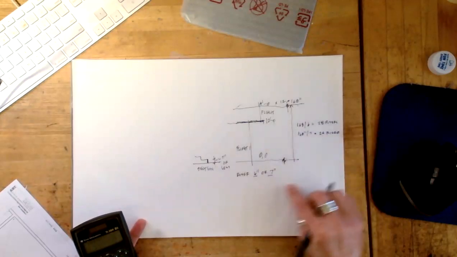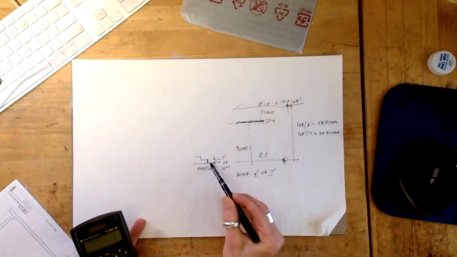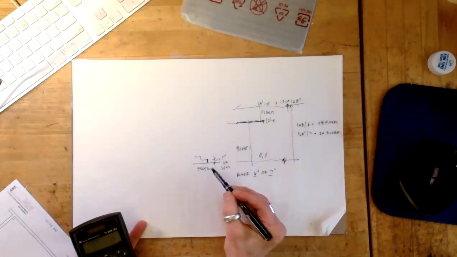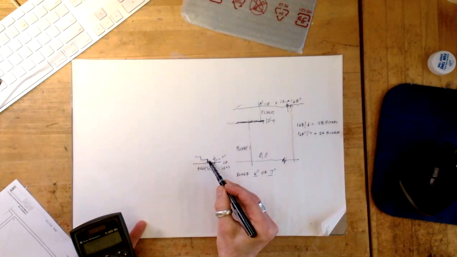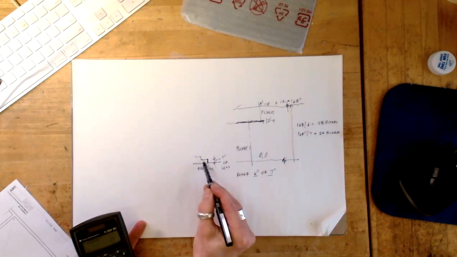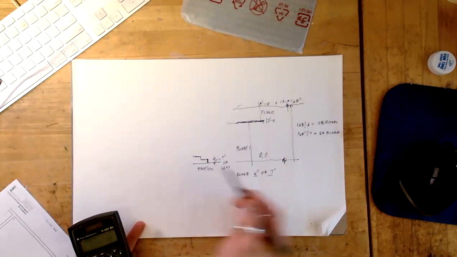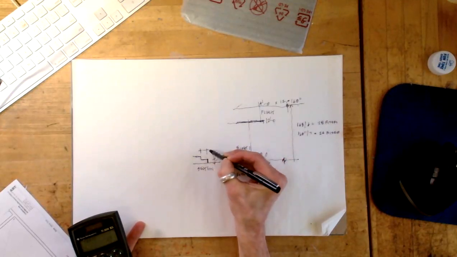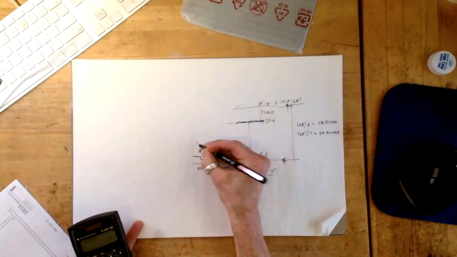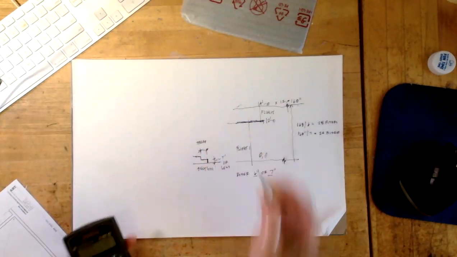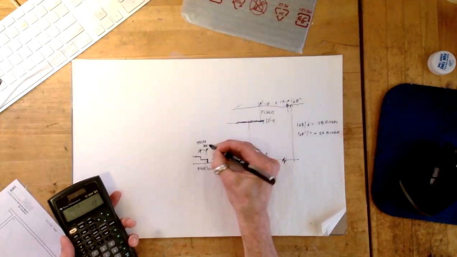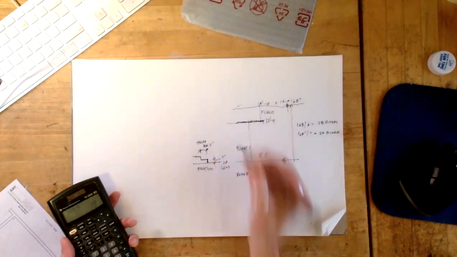The riser is the vertical single increment of this stair. The horizontal increment of the stair is called a tread. The tread minimum is 11 inches.